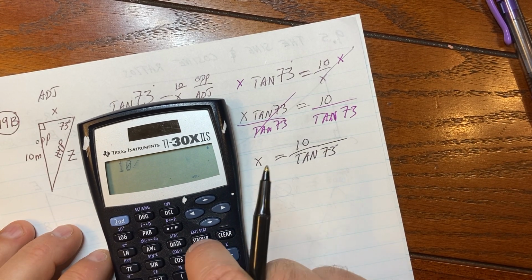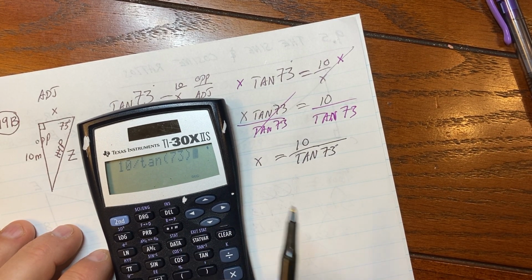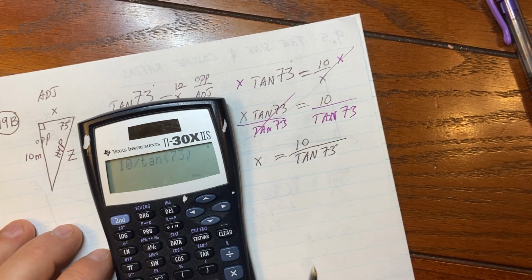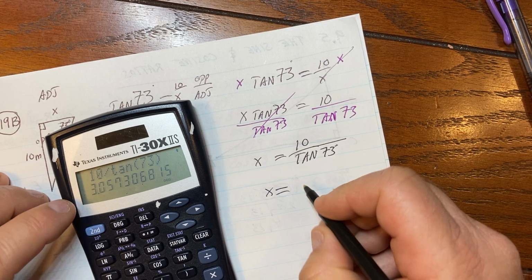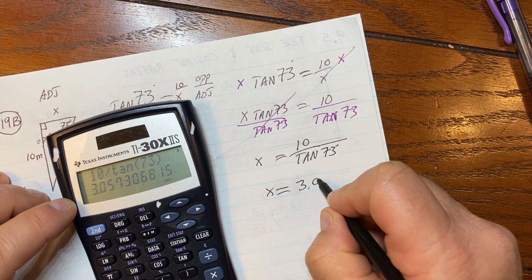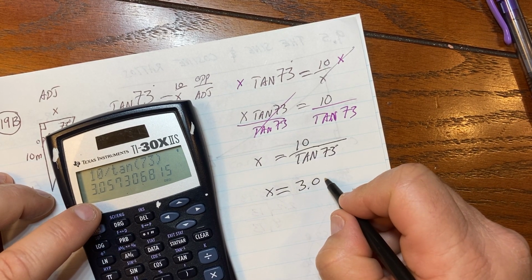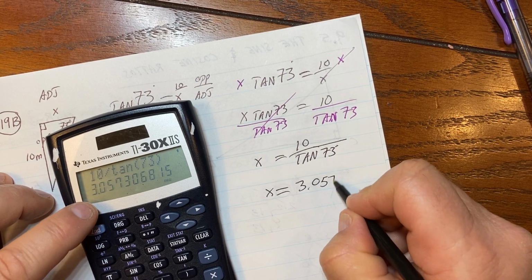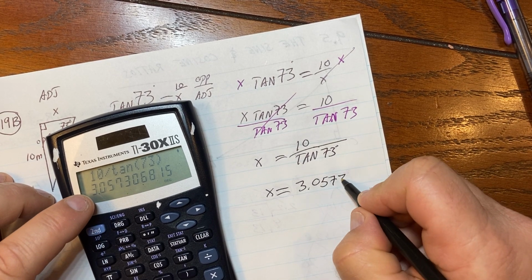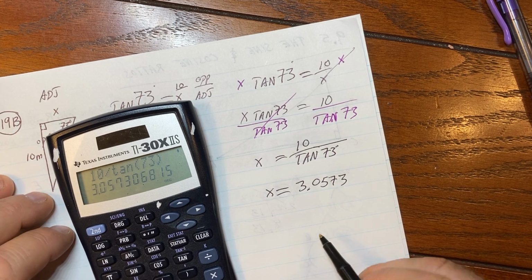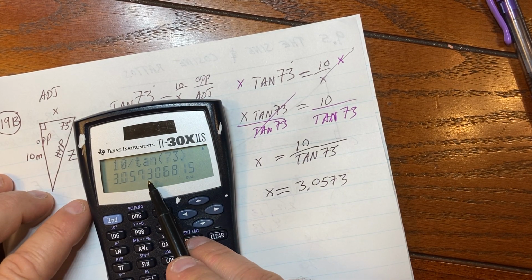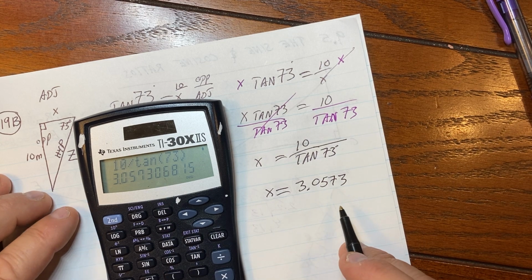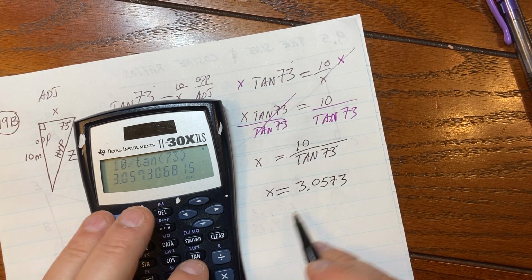10 divided by tangent of 73. You should be doing this on a calculator to see if you're getting the same number I do. You need to practice. More than half the people in class are going to make a mistake on this stuff because you're not practicing. 3.0573. Four places past the decimal. Bam, there's your Z. Wait, no, that's an X.